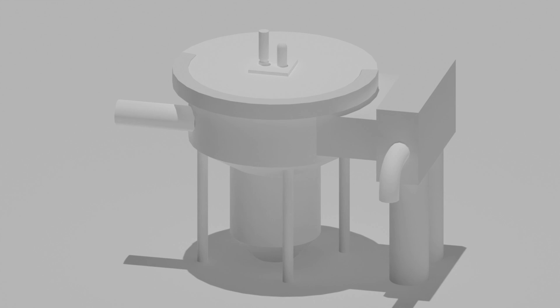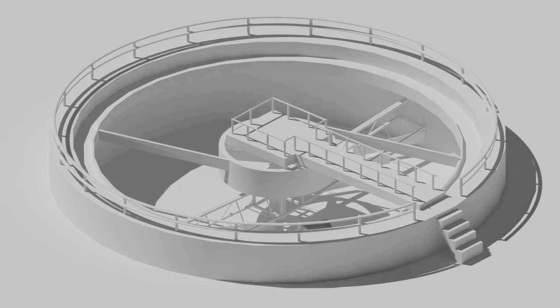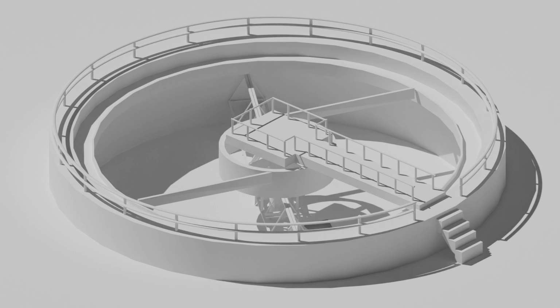Grit includes heavy solid materials that cannot be broken down like organic matter. In vortex grit removal, a circular tank is used with rotors to control the velocity of the sewage, which separates the grit through gravity. Now, the influent is ready for the primary clarifier.